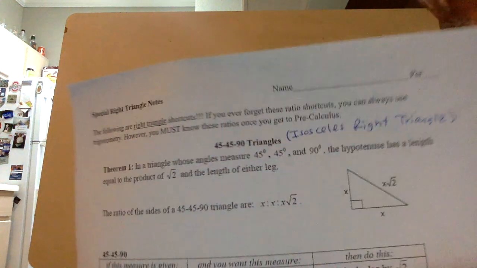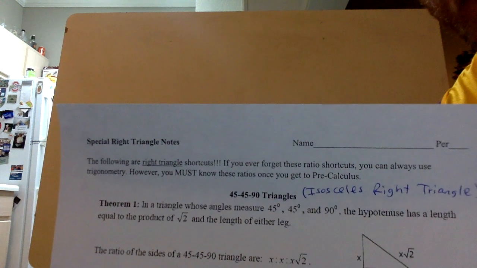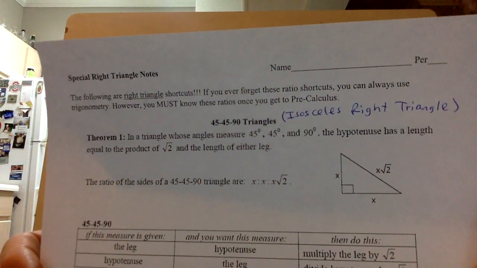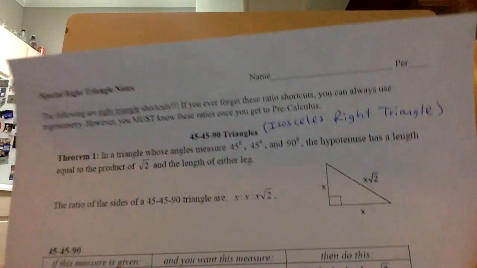So, the next course of action here, guys, is this paper. This is in your email. Okay, so these are your notes. Special right triangles. Go ahead and write that down. Okay, but it says the following are right triangles.